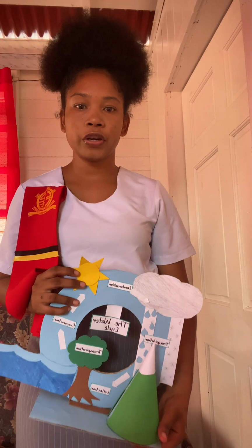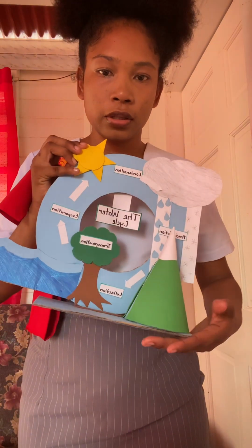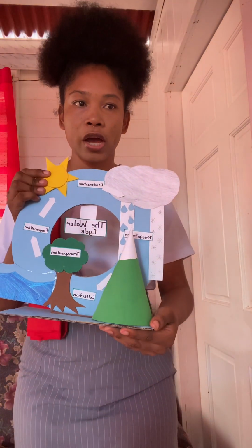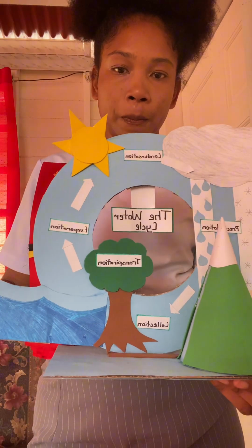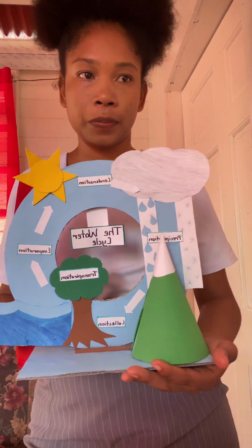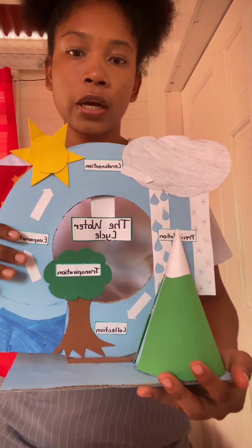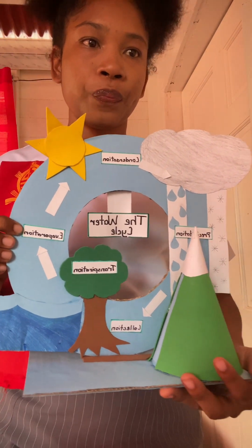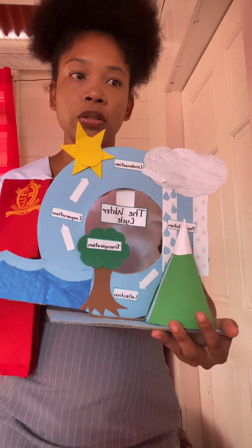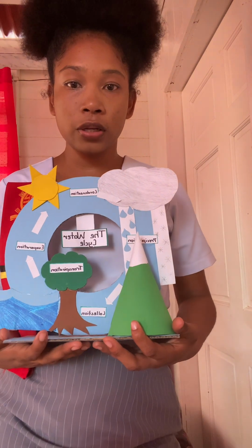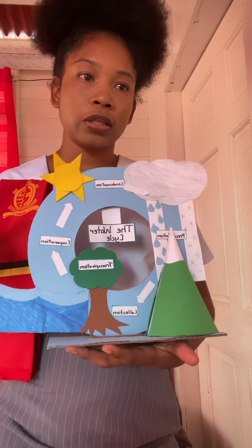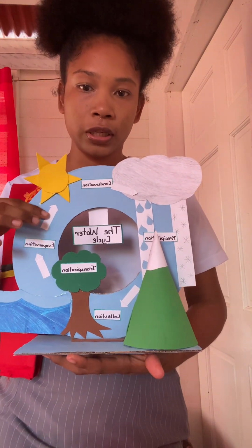Okay, so now we'll move on to the water cycle. This is a model of the water cycle. Another name for the water cycle is the hydrological cycle. So the water cycle is how water moves around the earth. The first stage that we will look at is evaporation, which is right here. This is when the sun heats up water from the ocean, the river, lakes, and even puddles, turning it into invisible water vapor. This vapor then rises up to the sky, as you can see here.